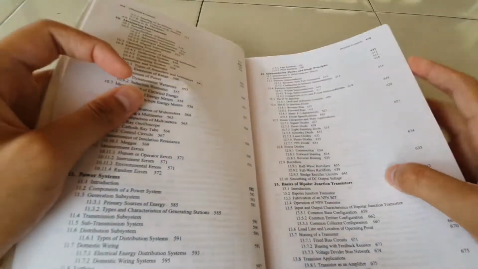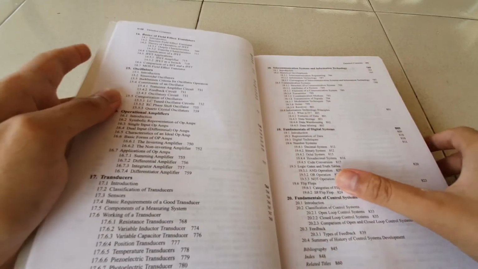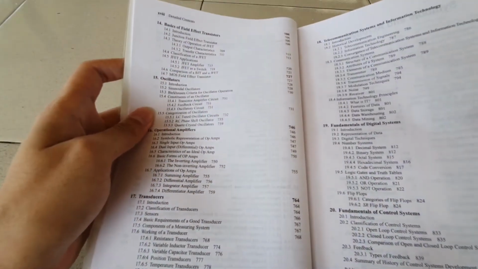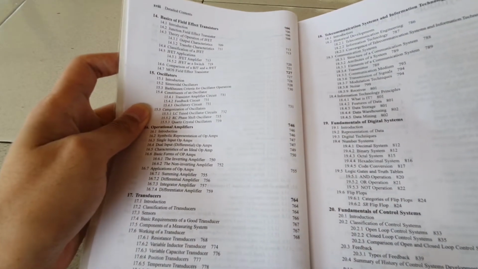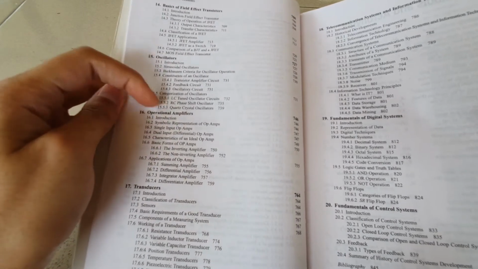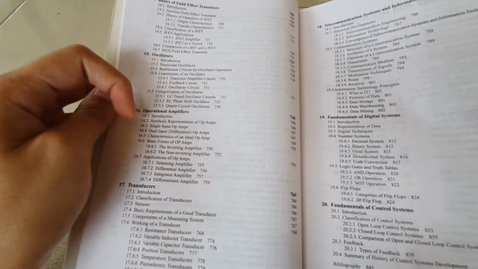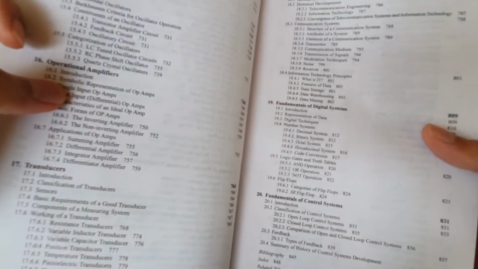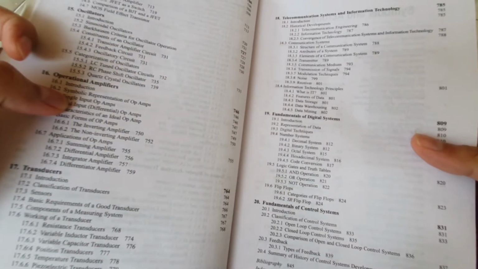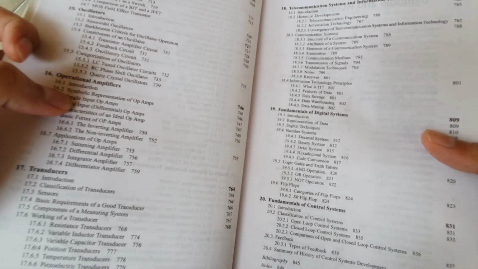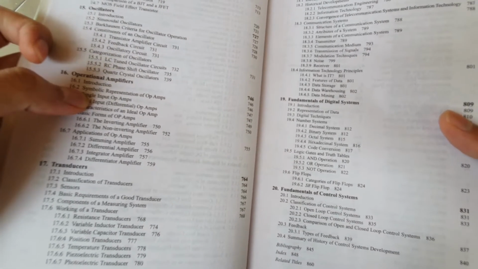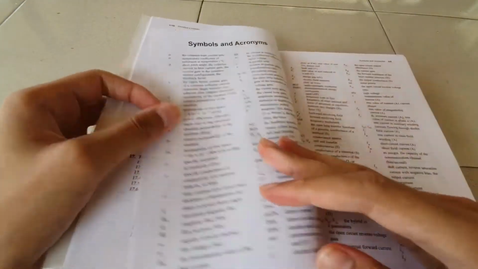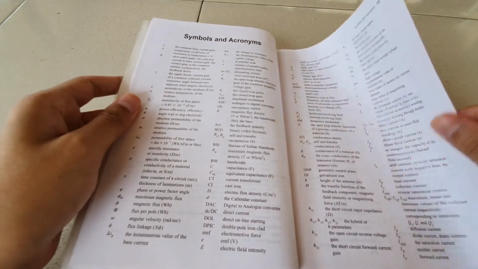We get the BJT for chapter 13. Chapter 14 is the field effect transistor. Then you got oscillators. Here is all the electronics an engineer has to understand. Then you got op amps, transducers. Chapter 18 is telecommunication, and 19 is fundamentals of control systems. So in total there are 20 chapters.